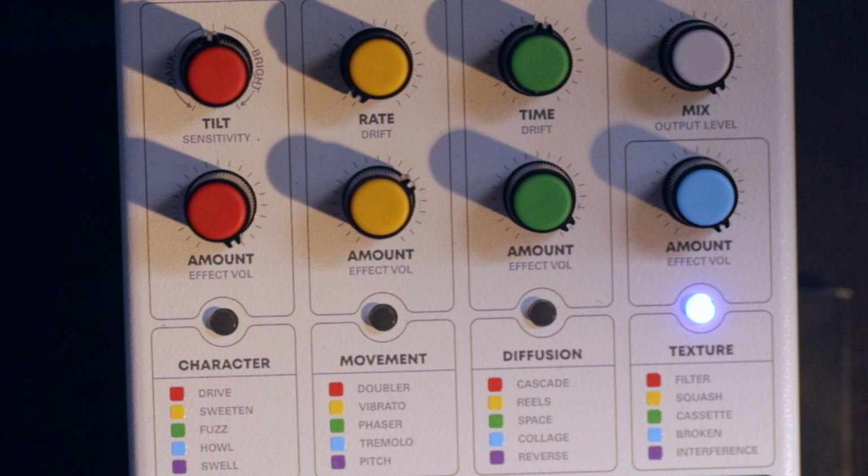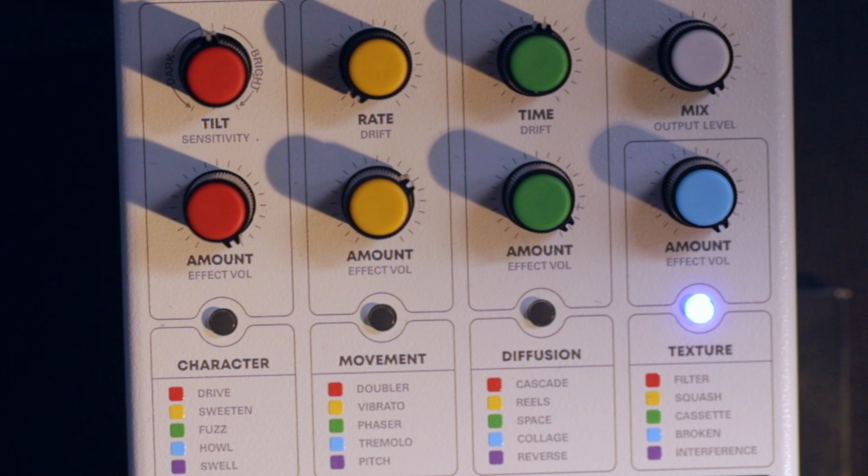Texture module adds loads of experimental features to this pedal. We've covered off character, movement, diffusion and texture so far here on the channel. That's the final video showcasing the different modules I'm going to do on the Chroma Console. Future videos will all be about combining those and showing you the additional features that sit within this pedal that really elevate it from being a standard multi-effects pedal into something truly magical.